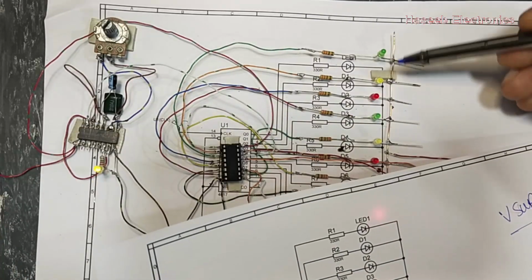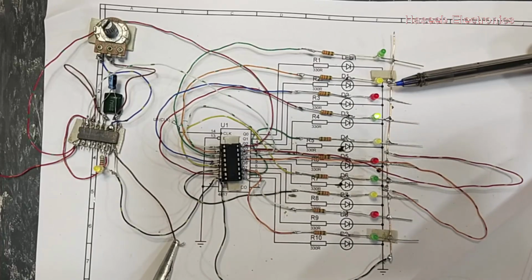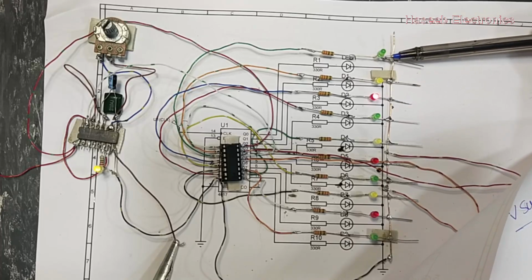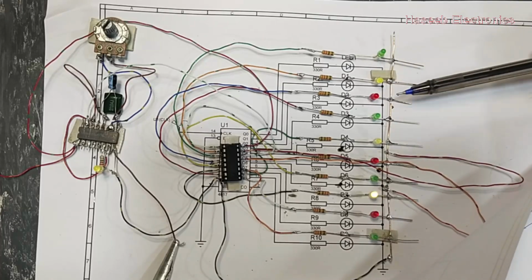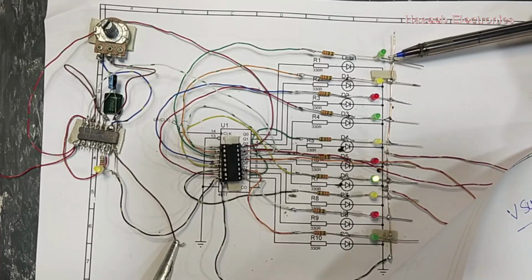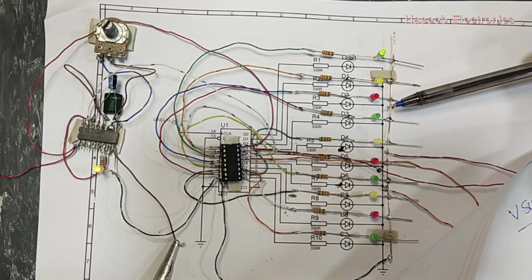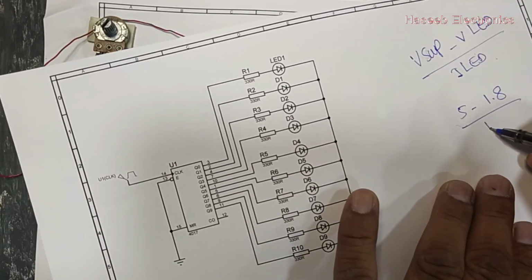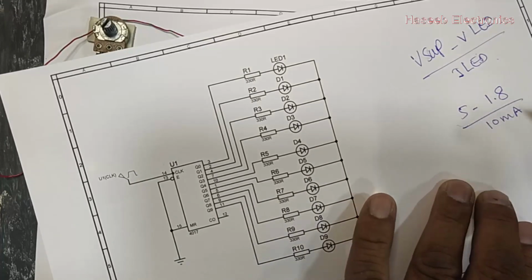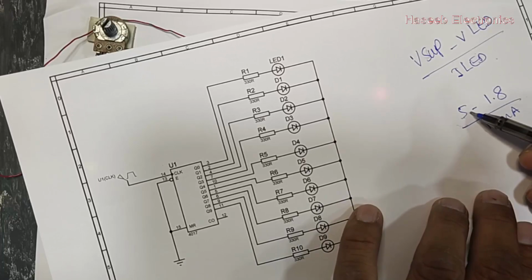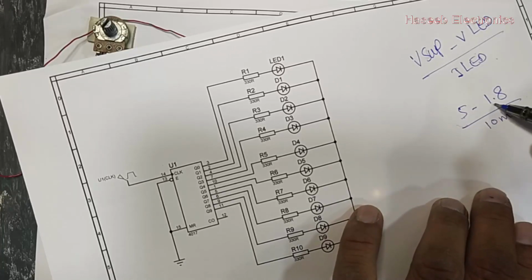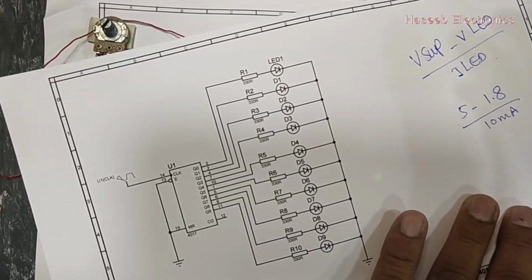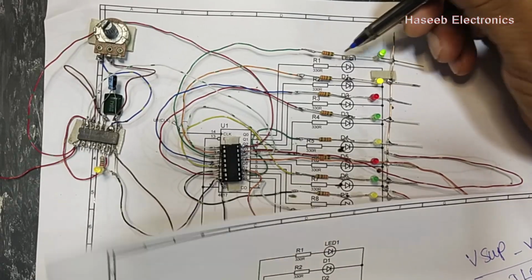I am using 1.8 volt for every type of LED, but there are different voltages. Red LED has a different voltage, yellow LED a different voltage, green LED, blue LED, any type of LED. You will calculate the resistor value according to the type of LED, so that every LED has the same light. I am using a 3 mm LED, so I am calculating at 10 milliampere. V supply 5.2 volt minus 1.8 volt LED drop voltage, and the remaining voltage will drop across this resistor.